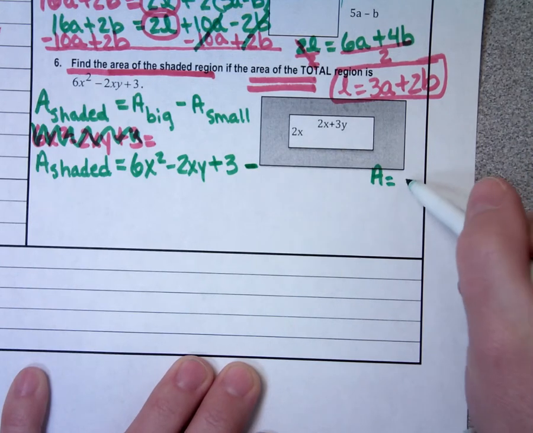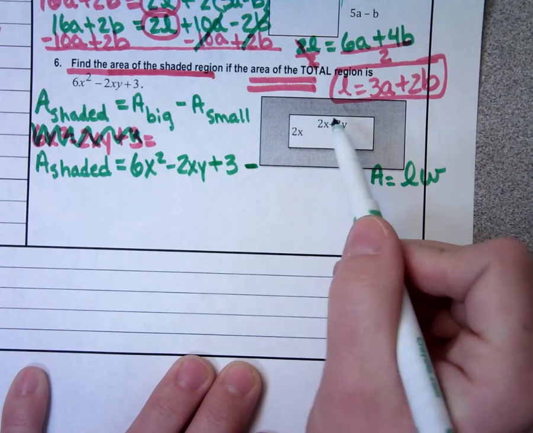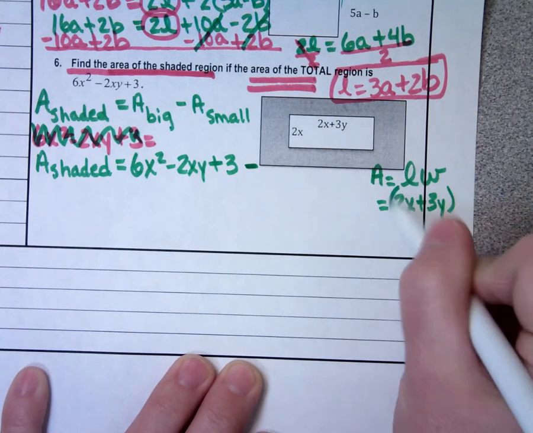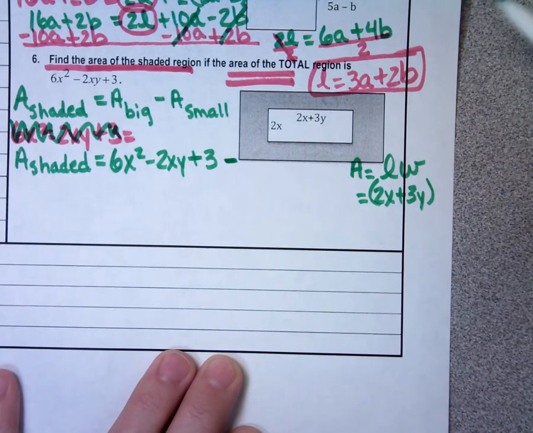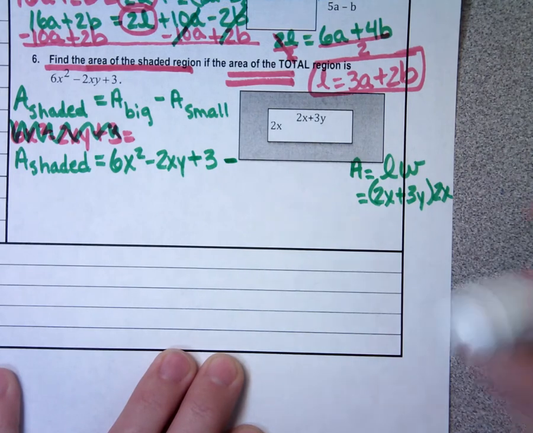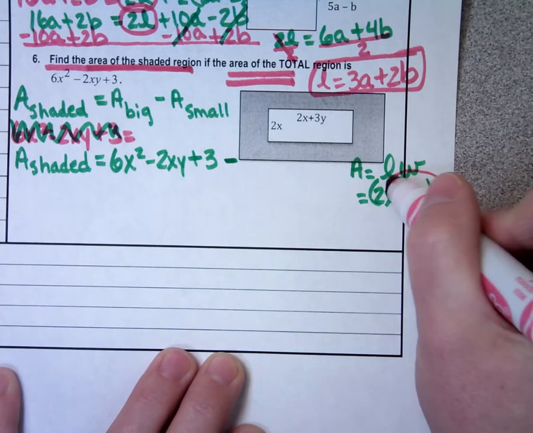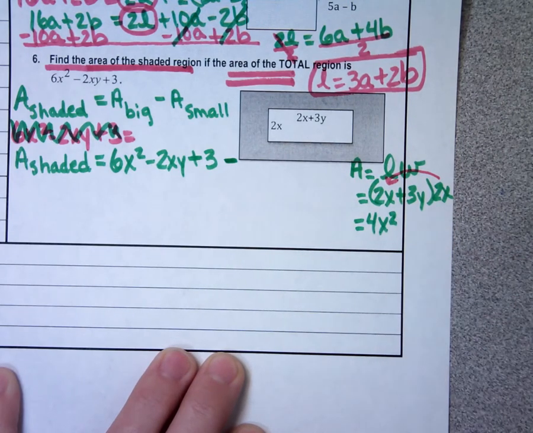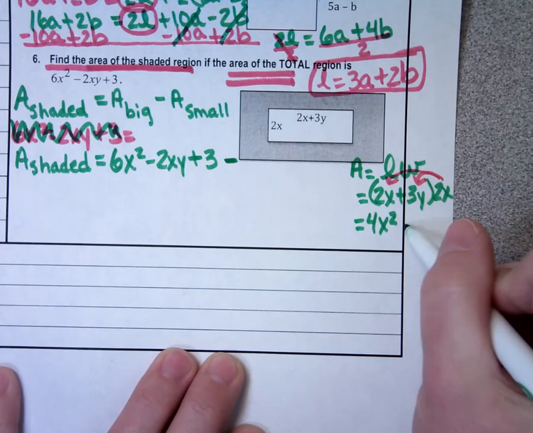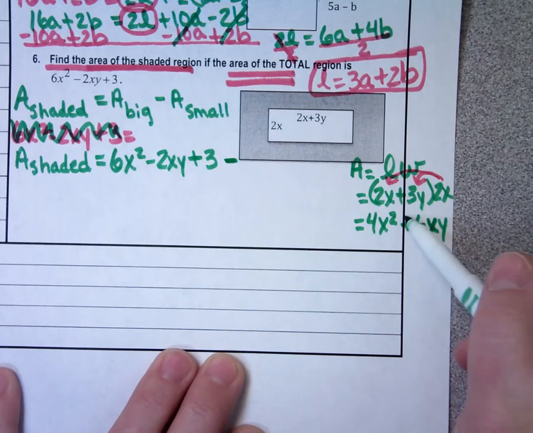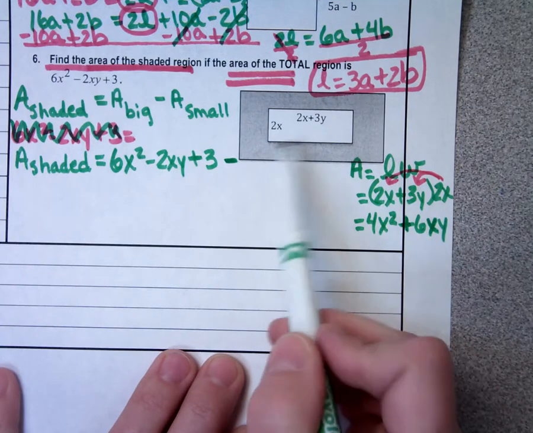The area of the small, remember we take length times width. So I'm going to take my length, which is 2x plus 3y, times my width, which is 2x. I need to distribute the 2x. So how much is 2x times 2x? 4x squared. And then how much is 2x times 3y? 6xy. Do make sure you put your letters alphabetical, so we want the x first and then the y. Okay, so that was the area of this little small region.